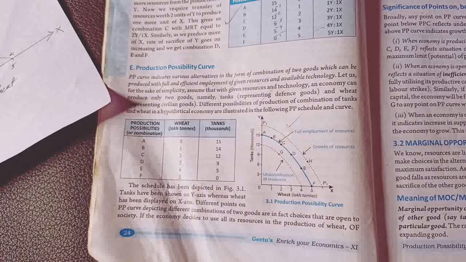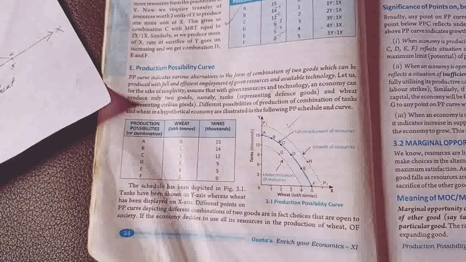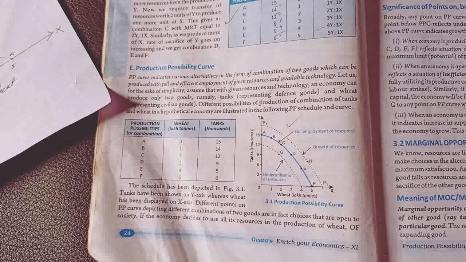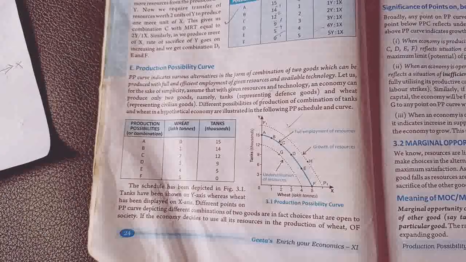That is, an economy is not fully utilizing its productive capacity, as we can see in India in the form of huge unemployment and labor strikes, okay? But when an economy is operating at any point above the PP curve, this one, point H, it indicates that there is an increase in supply of resources or progress of technology, which in turn enables the economy to grow, okay? So I hope that is clear, right?